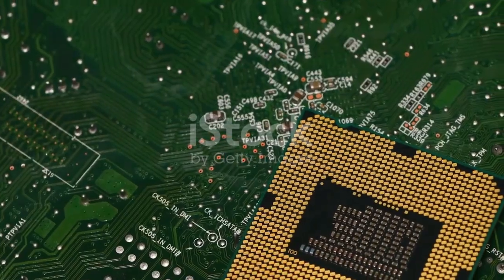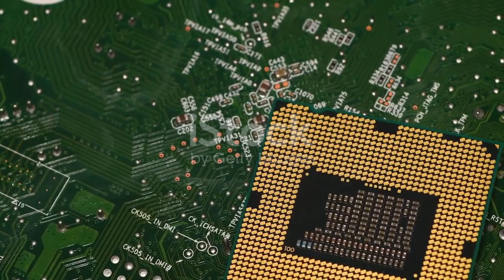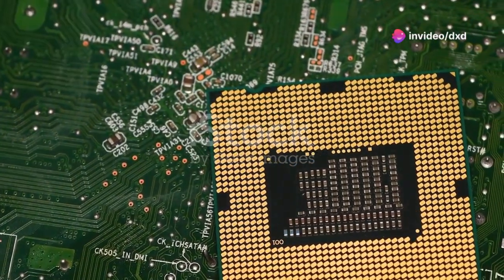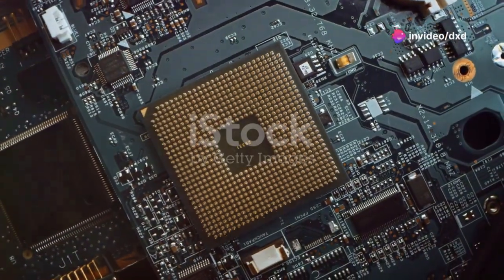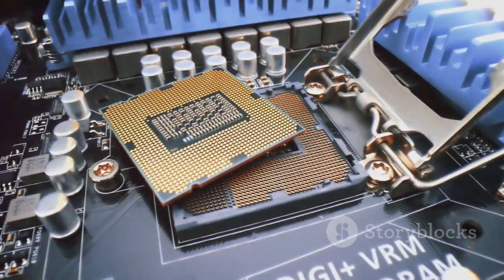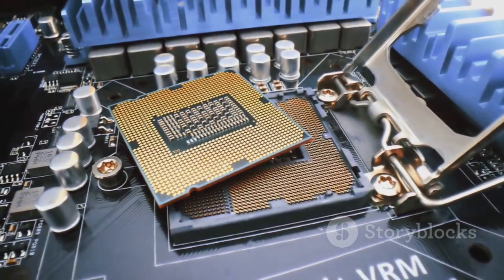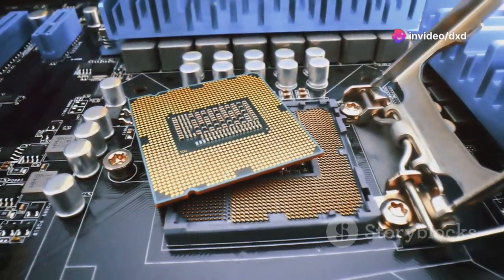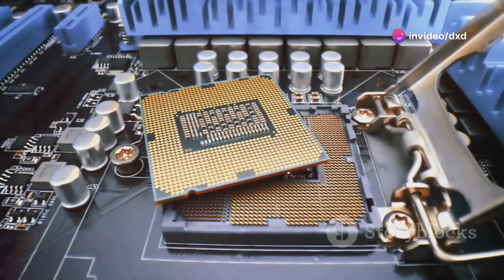Alright, let's pop the hood and see what's inside a CPU. This tiny yet powerful component is the brain of your computer, handling all the instructions it receives. Don't worry, we won't get too technical here. We'll keep things simple and easy to understand. At its core, a CPU is a tiny chip packed with billions of transistors. These transistors are microscopic, yet they play a crucial role in the functioning of your computer.